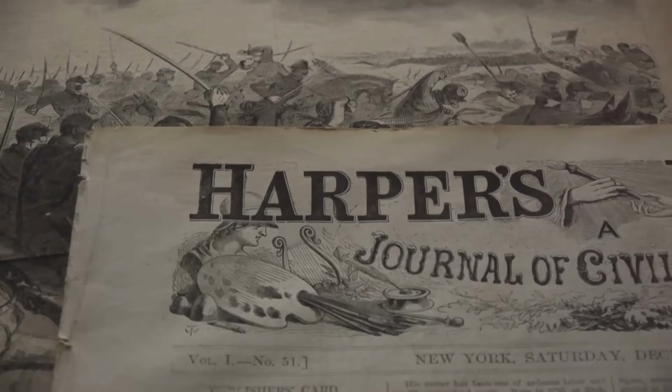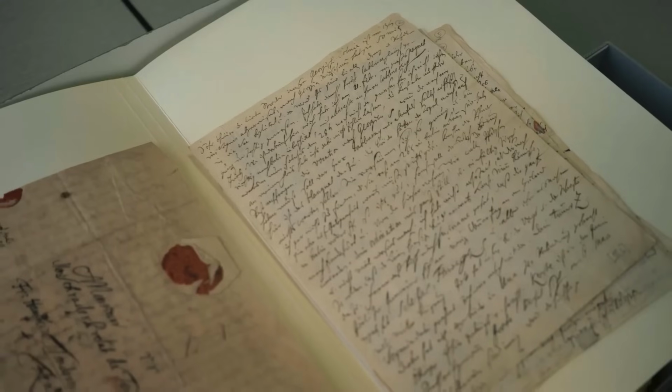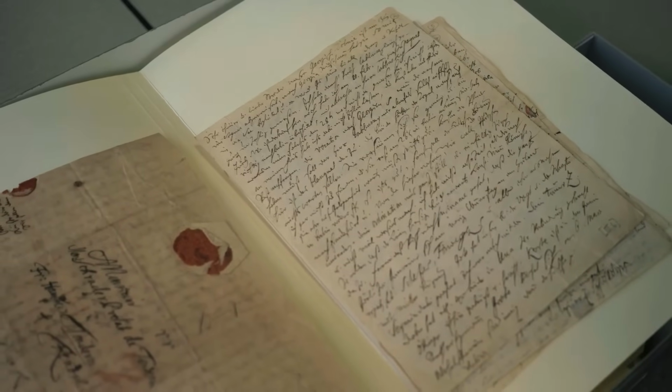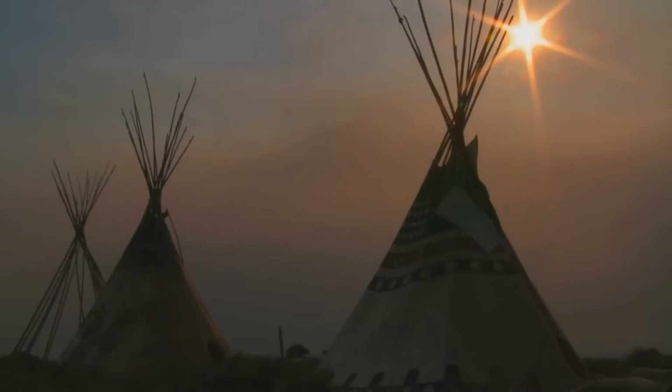The year 1887 marked a turning point. The United States government passed the General Allotment Act, known as the Dawes Act. Sponsored by Senator Henry L. Dawes, it aimed to assimilate Native Americans into mainstream society. The act sought to dismantle communal land ownership, a core aspect of Native life.